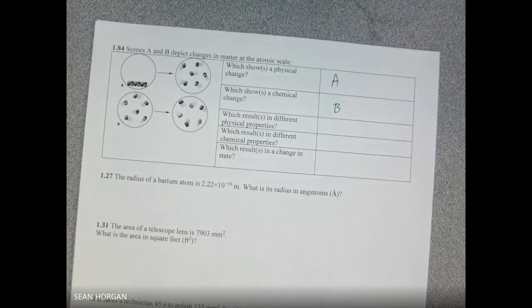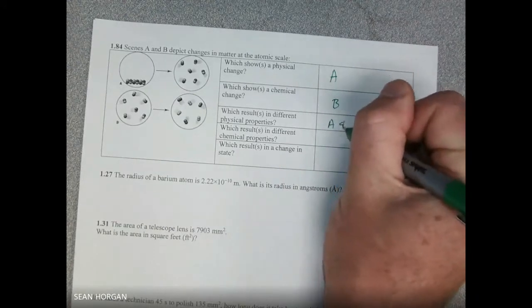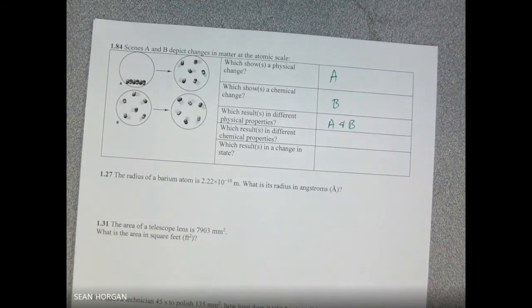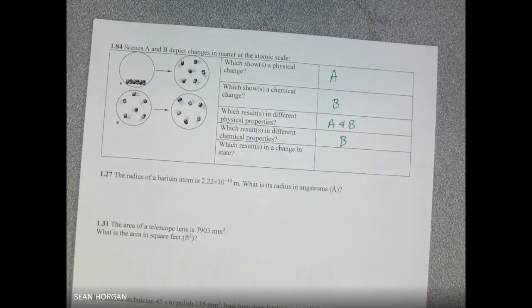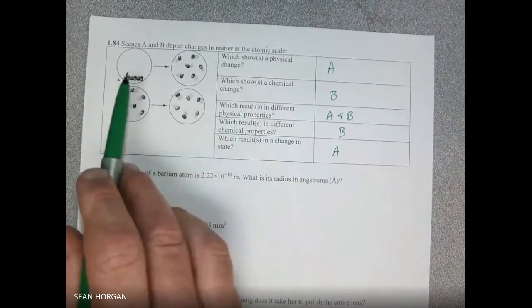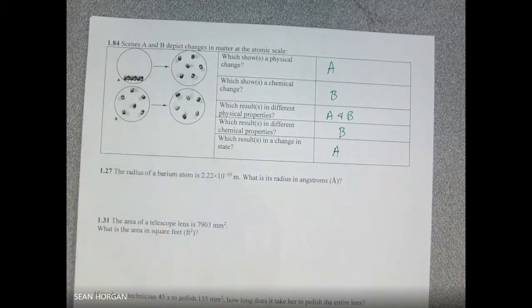Which results in different physical properties? Well, both of them. Right? Which results in different chemical properties will just be. Which results in a change in state. That's A. Right? We can see that here it looks like a liquid, and now it definitely looks like a gas.